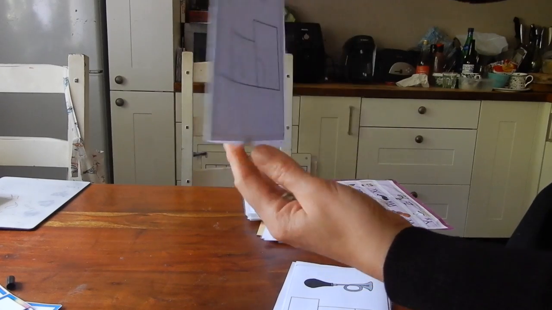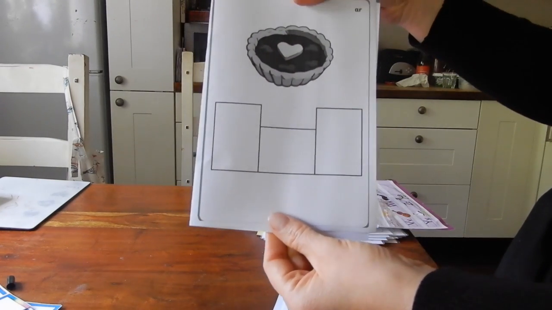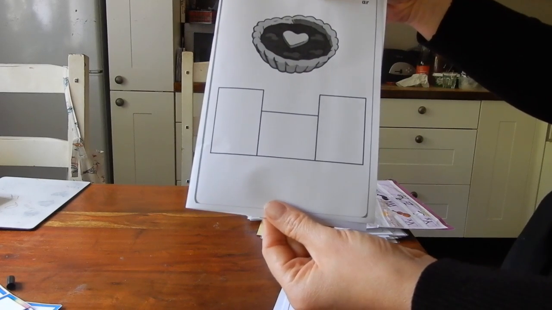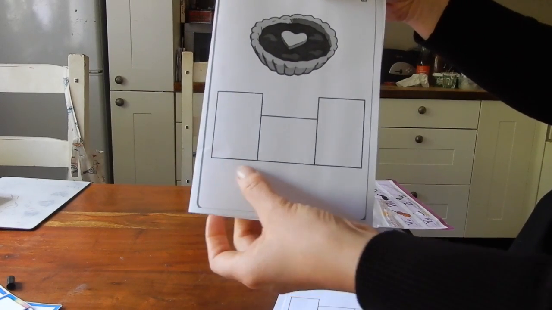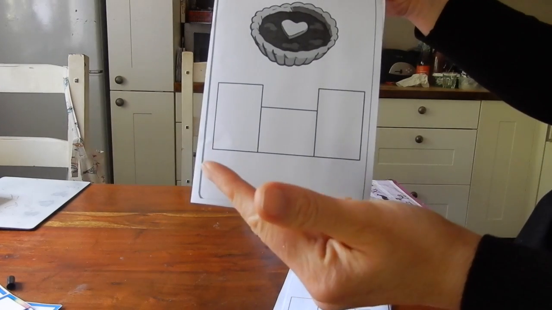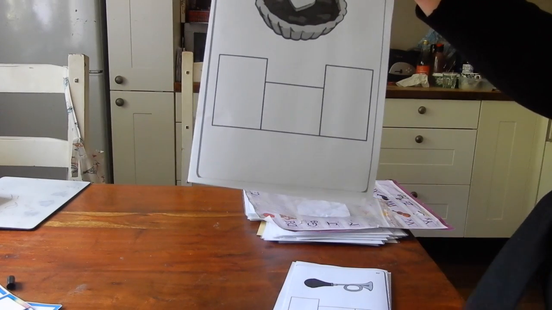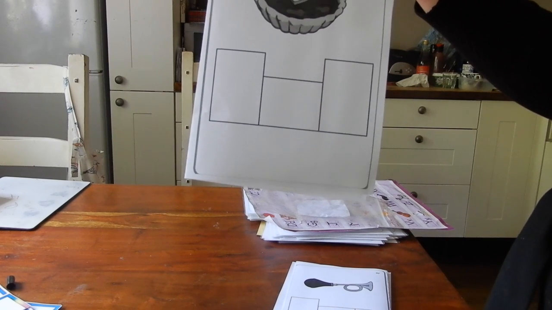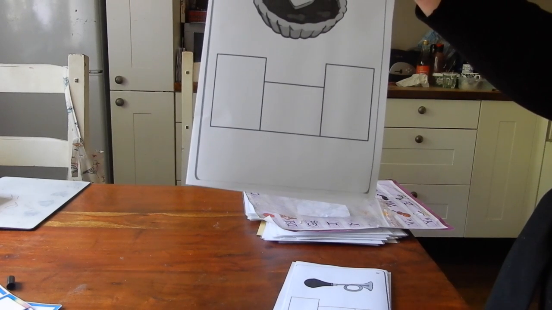Right, now I am flipping it over to this one. Oh, this is a jam tart. We're just going to write tart, okay? We can tell how many sounds are in tart. How many? 3. Tart, tart. Now, can you write tart on your boards? You can pause it if you want to really think about those 3 sounds.